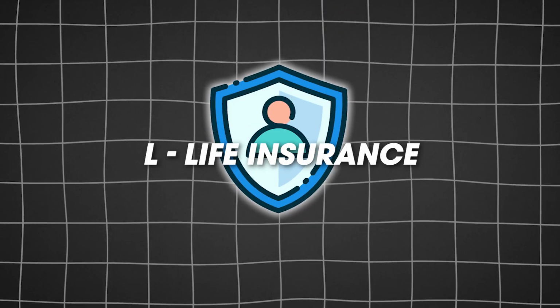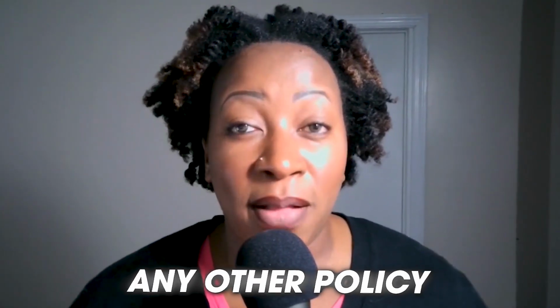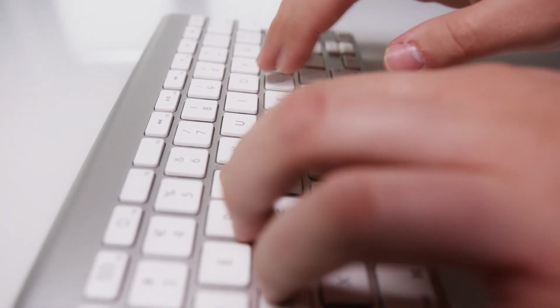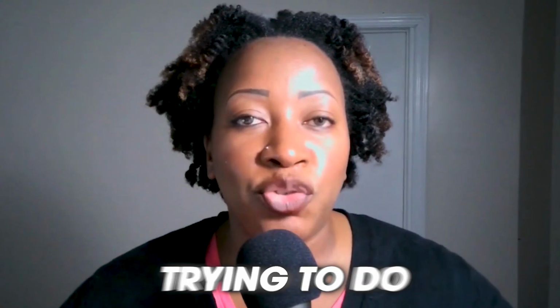Let's break it down letter for letter. First and foremost, the L is for life, as in life insurance. So this is a life insurance policy, but it is unlike any other policy, and it's very customizable based on the specific goals of the individual that wants the IUL. So this is not something where you can just pop on and put in your numbers and see what you get for coverage. It is something that requires you to sit down with somebody, explain your financial situation, explain what you're trying to do, and they design an IUL for you.